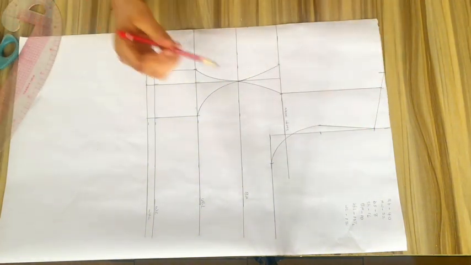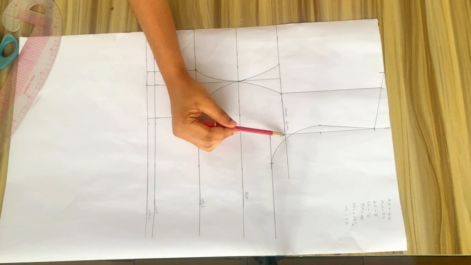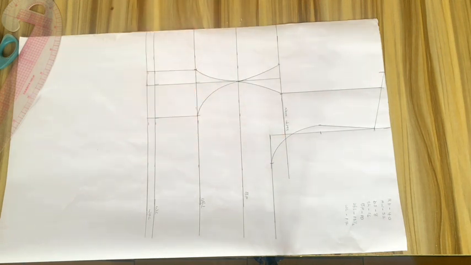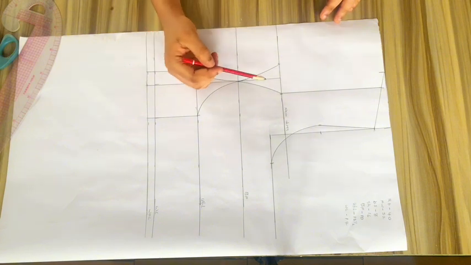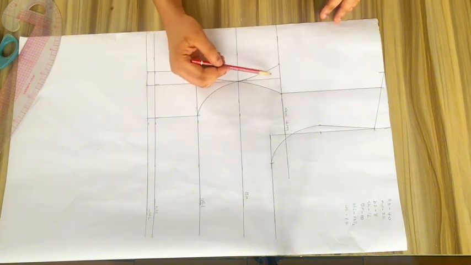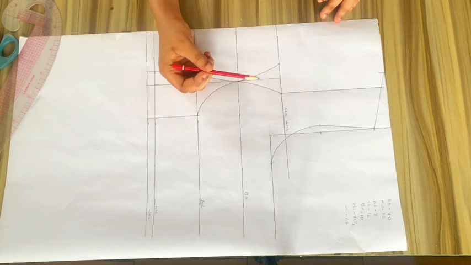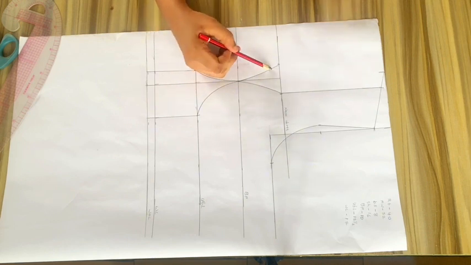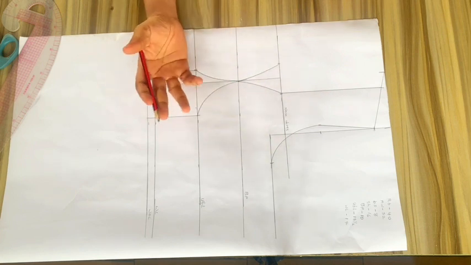So at this extension that I have here, I'm just going to go ahead and measure 1.75. Now the 1.75 is the measurement that you have from these two measurements that we inputted.